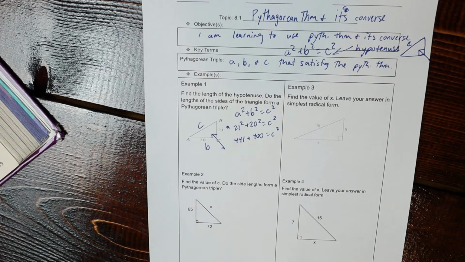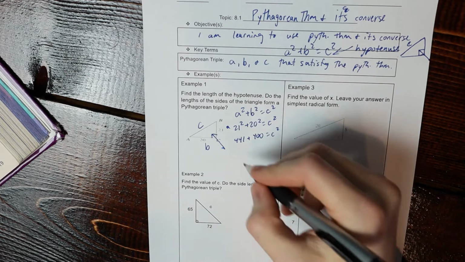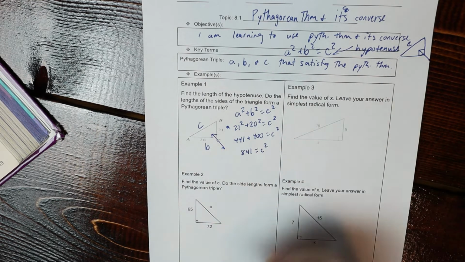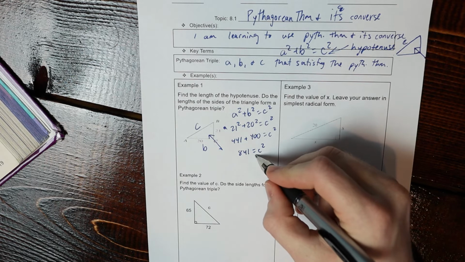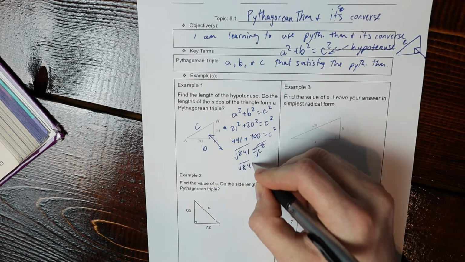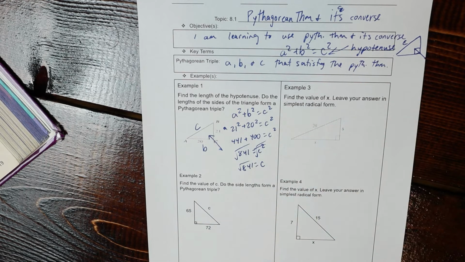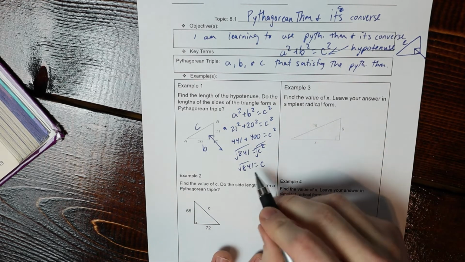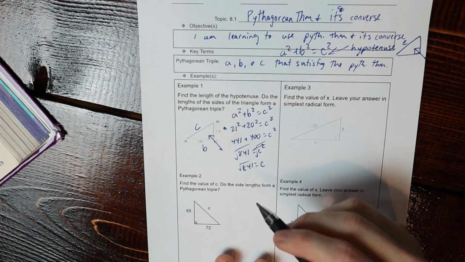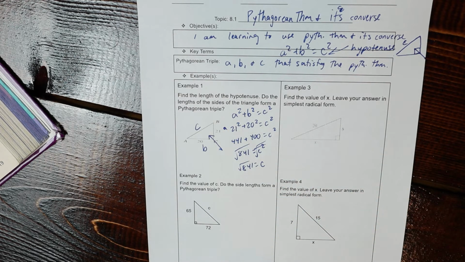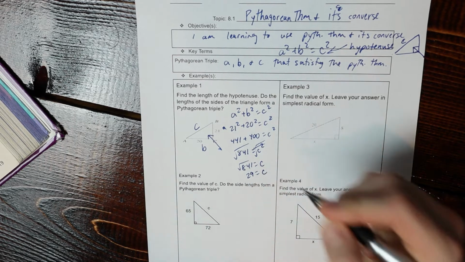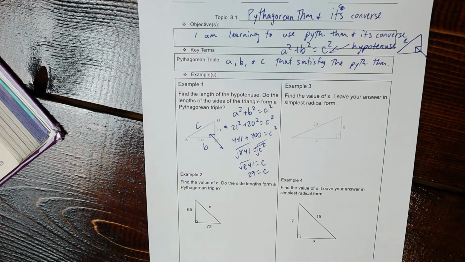Then once you start reducing, you'll get 841 is equal to c squared. And to get rid of the squared, we take the square root. We get the square root of 841 is equal to c. Now, this is a perfect square, so if you stick it in the calculator, you don't get a decimal, so we can leave it as 29.